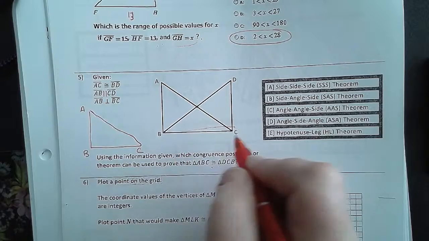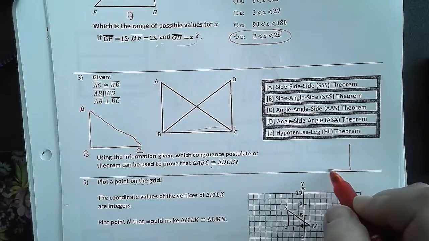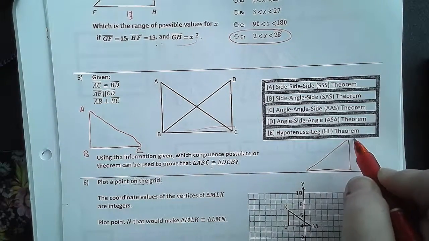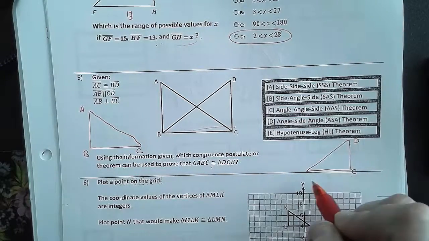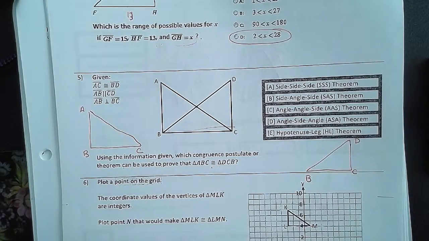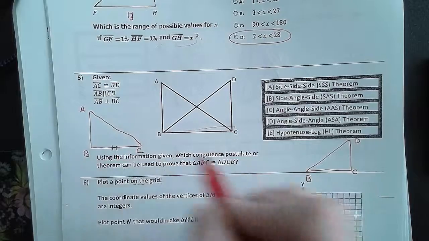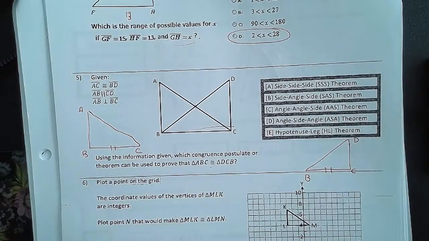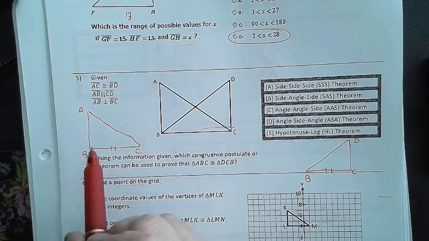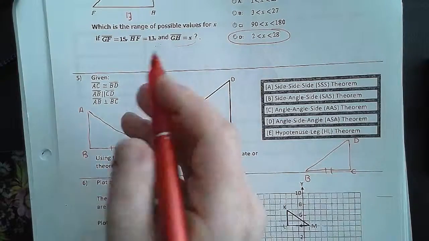I'm going to do this right here. Sorry. D, C, B. All right. So first thing, we know that BC is congruent to itself by the reflexive property. And then we say that AC is congruent to BD.